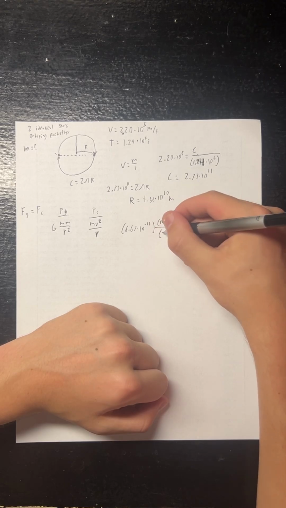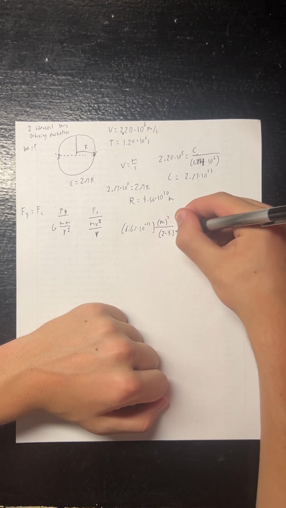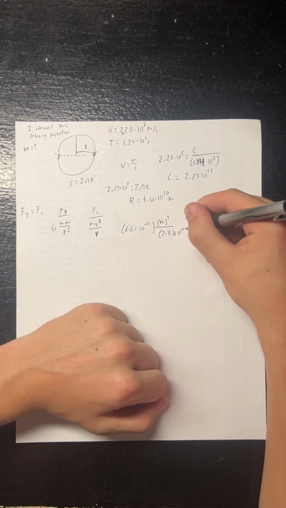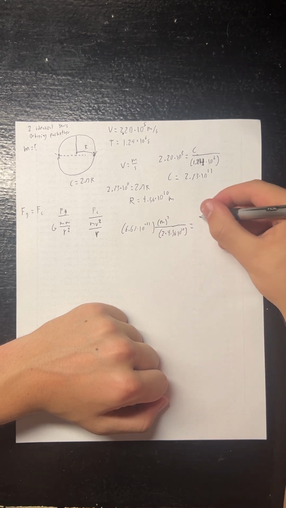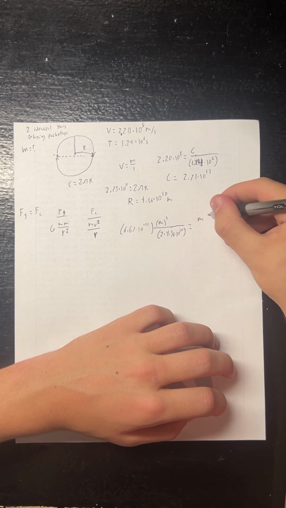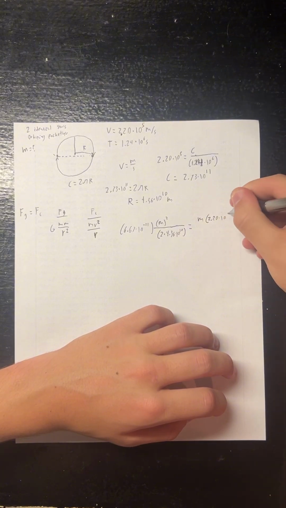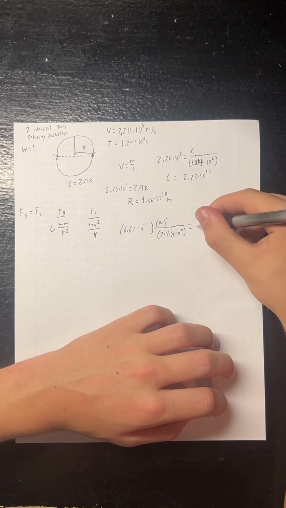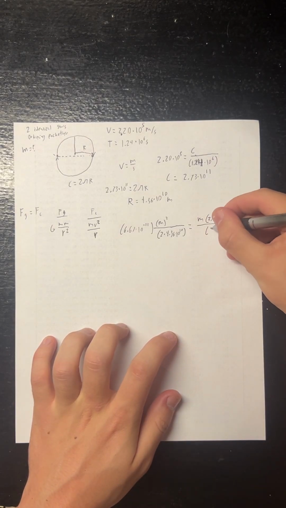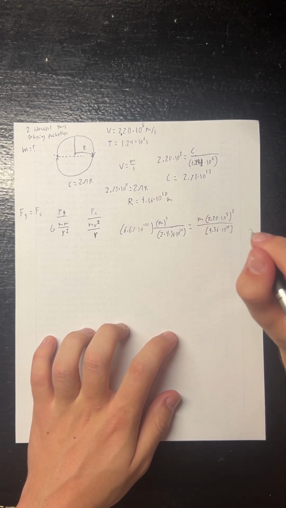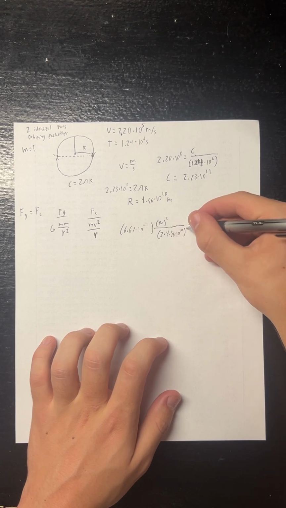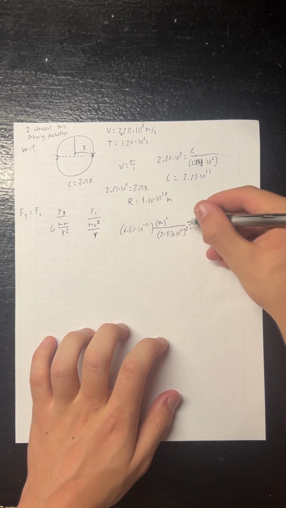So you should do times 2 times the radius, which is 4.36 times 10 to the 10, right? And that is equal to m times our velocity squared, which is 2.20 times 10 to the 5th squared, over r, which is 4.36 times 10 to the 10. And by the way, this whole thing is quantity squared.